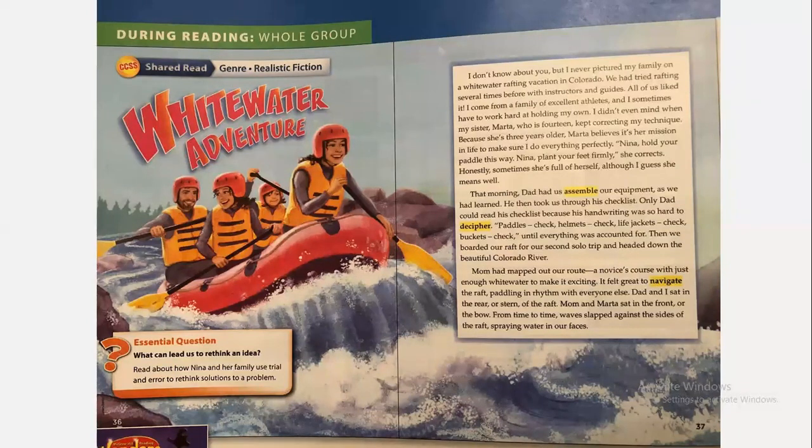Mom had mapped out our route, a novice course with just enough white water to make it exciting. It felt like a great way to navigate the raft, paddling in rhythm with everyone else.